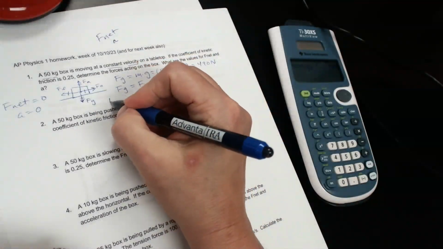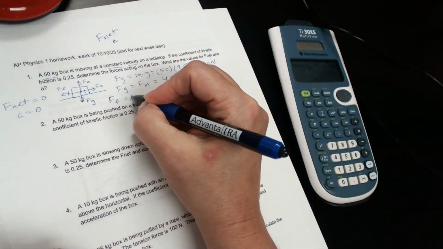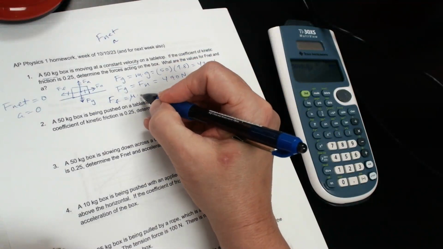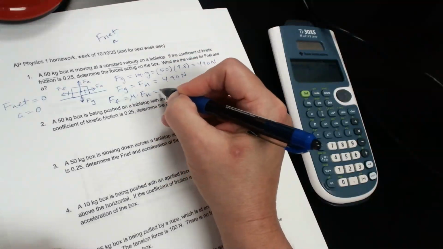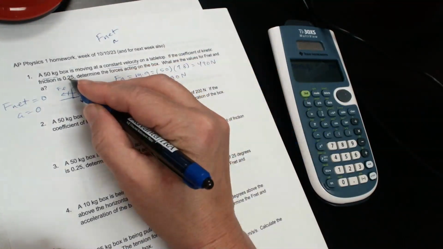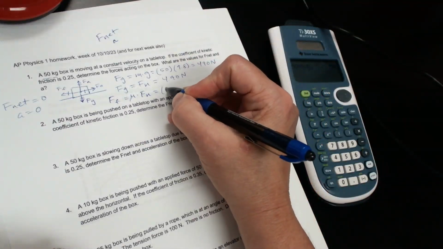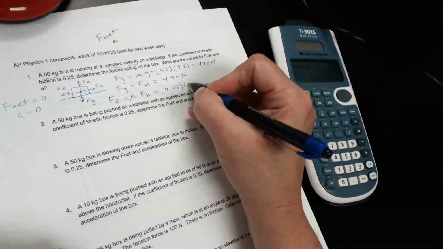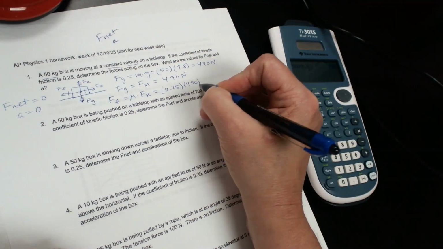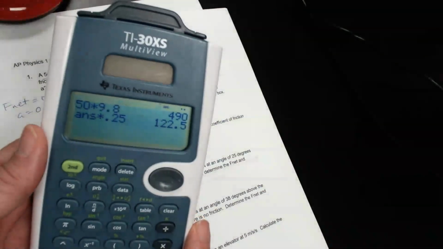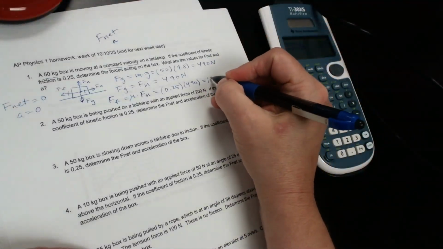My force of friction is mu, my coefficient of friction, times my normal force. So mu is 0.25, and normal force is 490. 490 times 0.25 is 122.5 newtons.